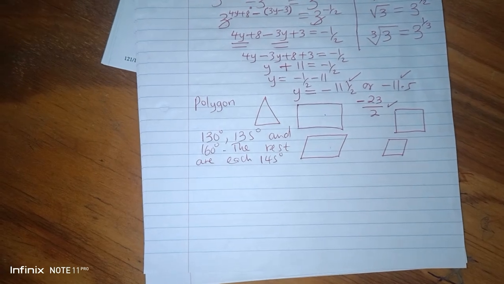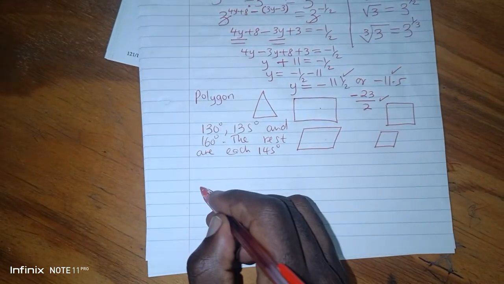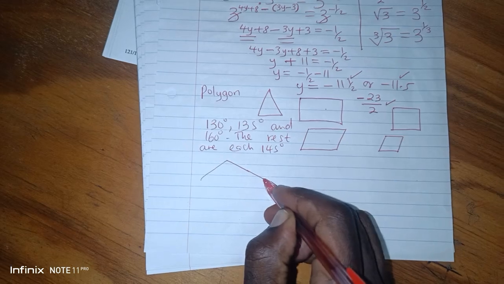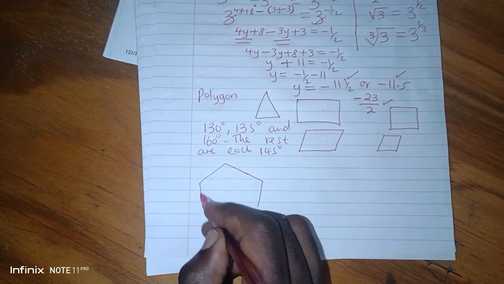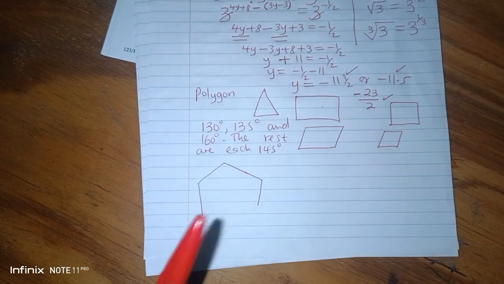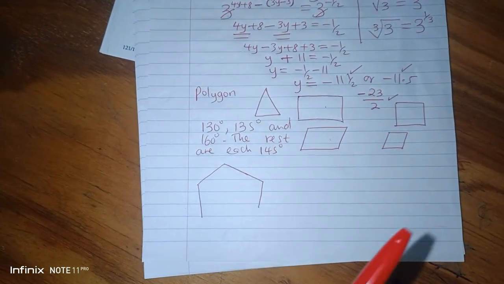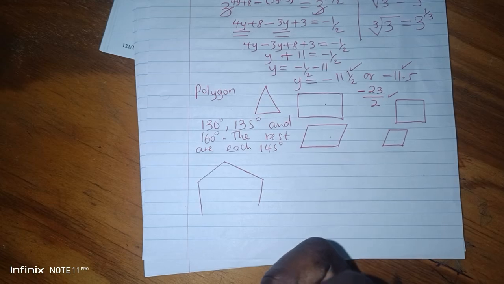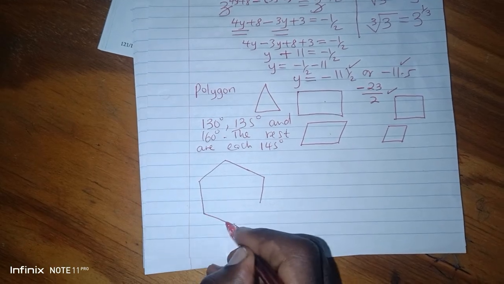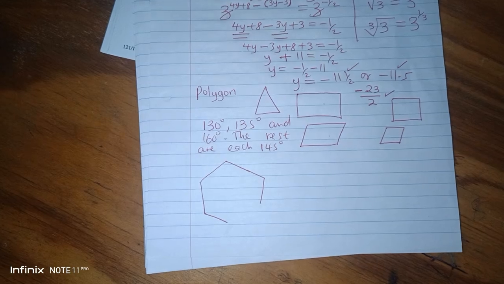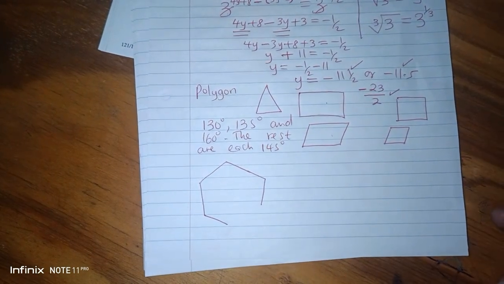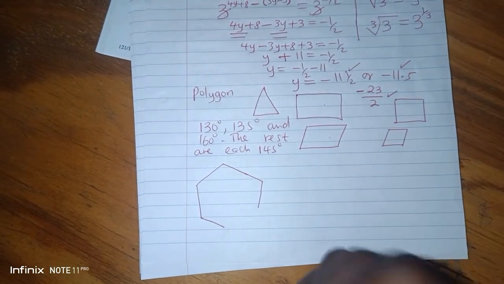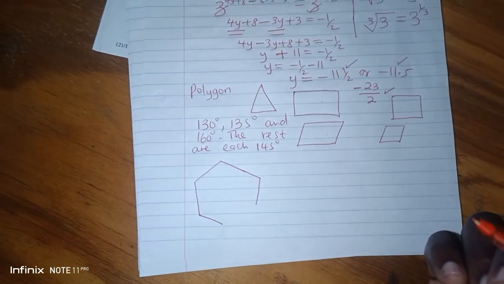So we are supposed to make a sketch of this parallelogram if it is a 4-sided figure, or a polygon if it has more than 4 sides. You can talk about a pentagon with 5 sides, a hexagon with 6 sides, a heptagon with 7 sides, an octagon that has 8 sides. We have a nonagon with 9 sides, and a decagon with 10 sides. You can have an undecagon, or a dodecagon, or a tridecagon, or a tetradecagon, or a pentadecagon, based on the number of sides given.